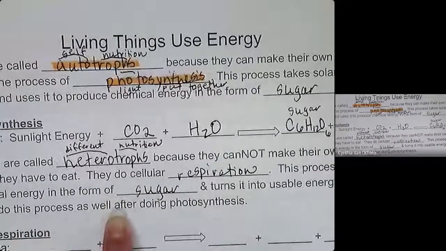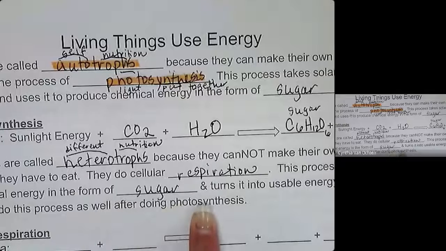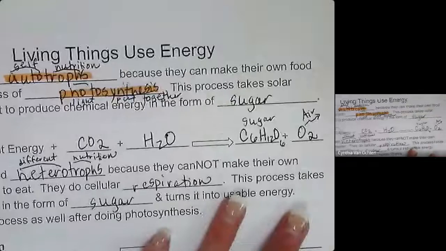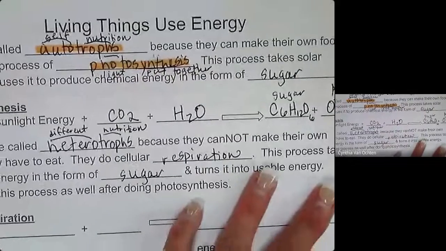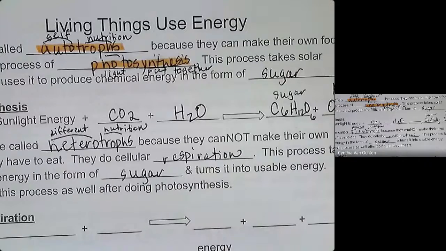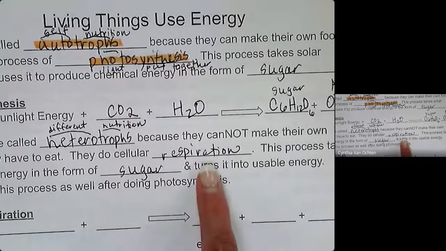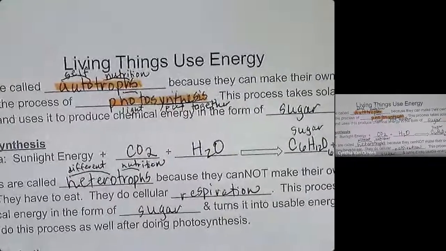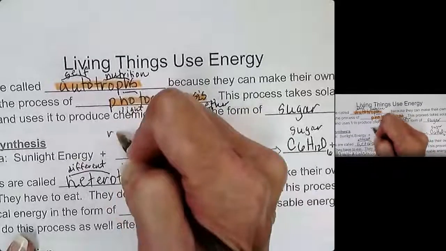Plants do this process as well after doing photosynthesis. So plants will do photosynthesis to make the sugar, and then plants will do respiration to break the sugar down and turn it into usable energy. Animals only do respiration. So the beautiful thing about the formula for respiration is it's just the opposite of the formula for photosynthesis. So remember that on the left of a chemical equation, everything we put in, we call the reactants.